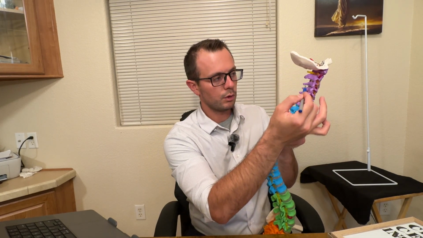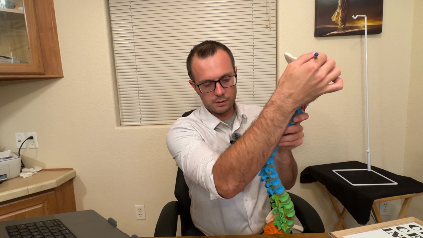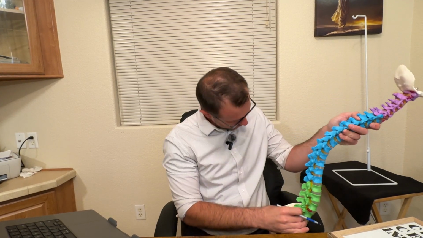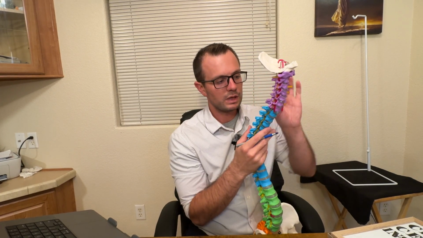So, more anatomy here. We have the 7 cervical vertebrae. We have the spinal cord running all the way from the base of the skull down to about L2, but we don't have to talk about that right now. It's going to run down, and then we have nerve roots.